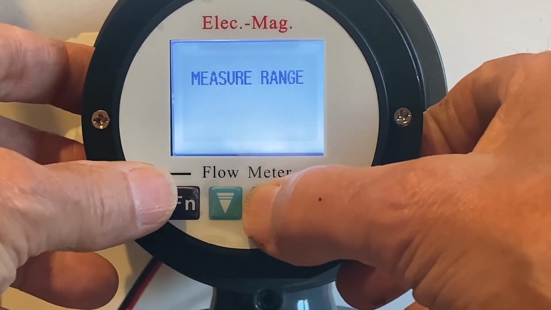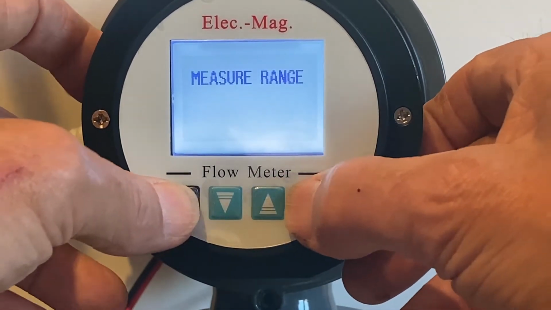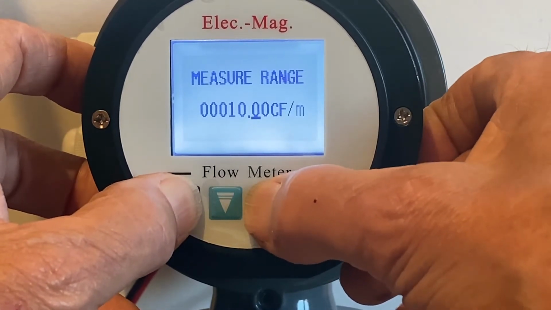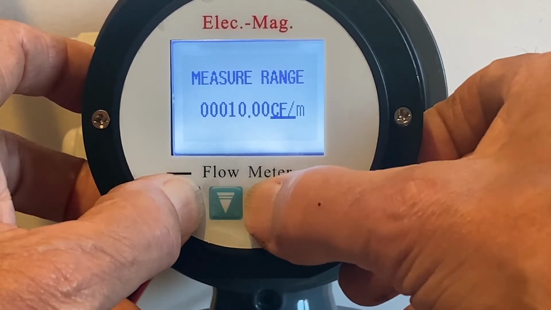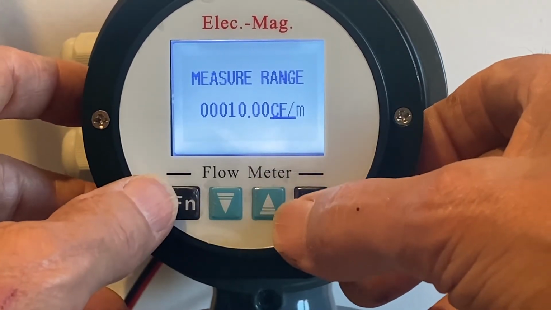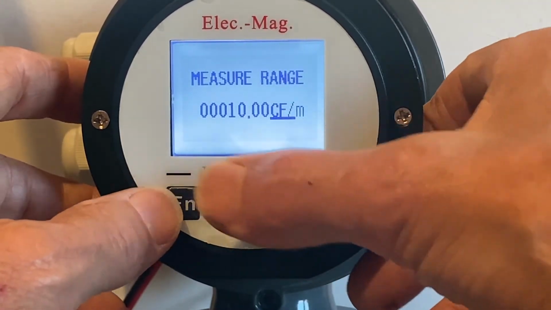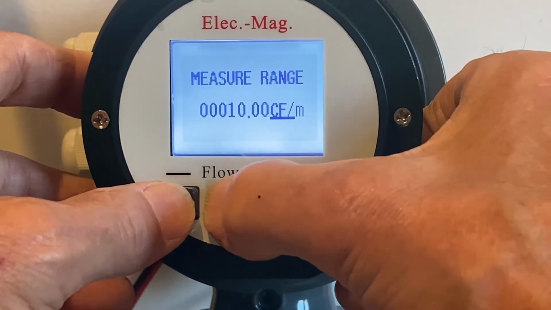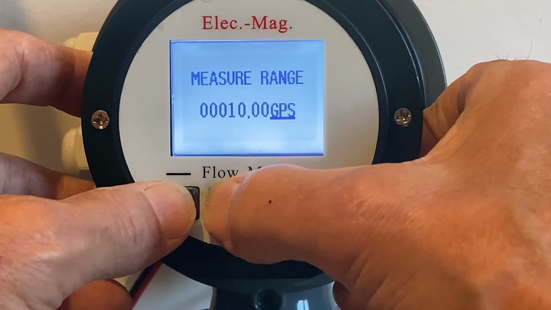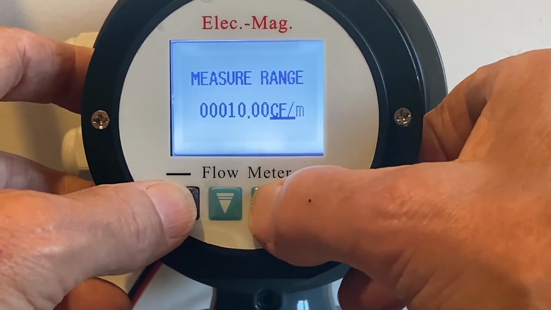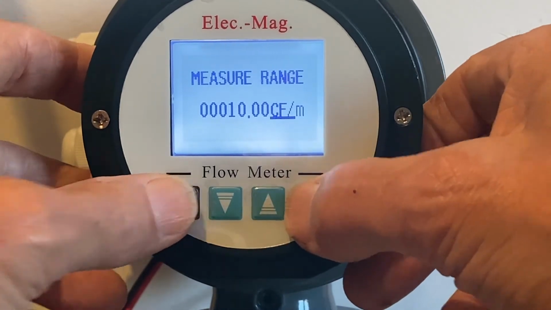Excitation current, excitation measuring range. This is for full scale. So notice on the right, as I'm clicking over, when the cursor becomes large, we can look at the units. The units can be changed elsewhere. This one is cubic feet per minute. Mostly folks are using things like gallons, but I'm showing cubic feet because it's a new unit we've added for some of the cement industry.